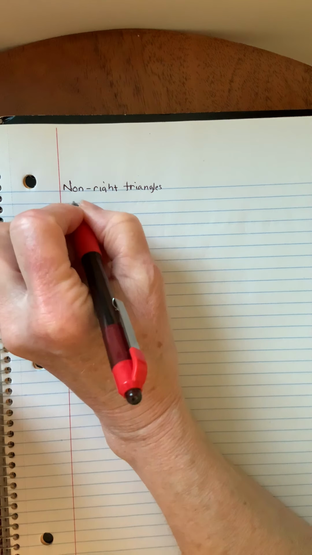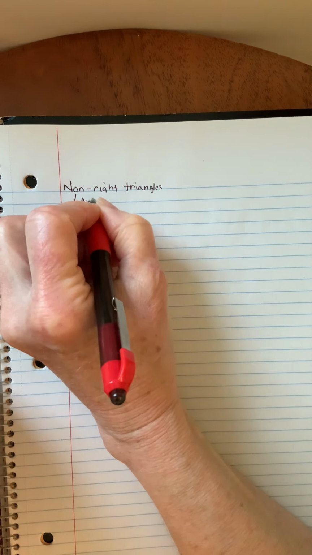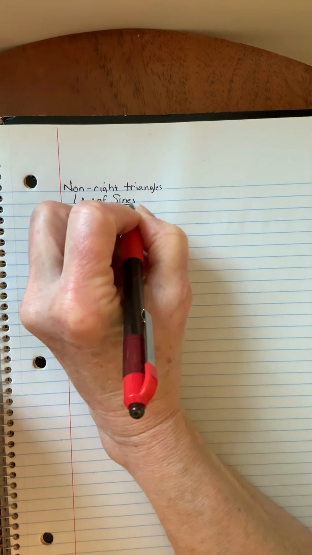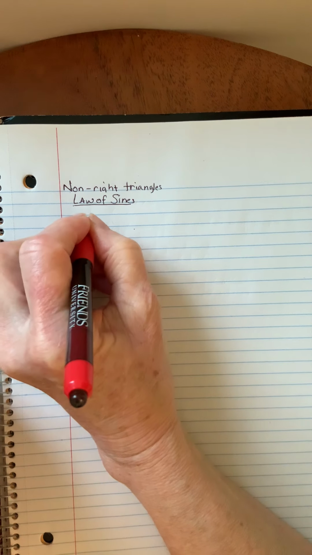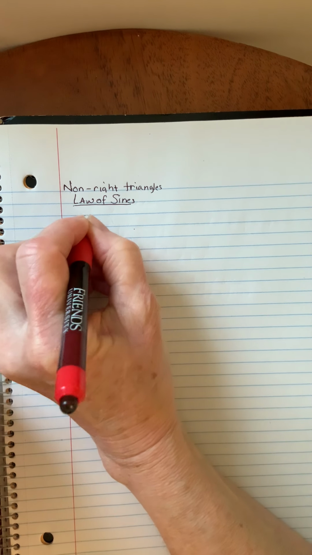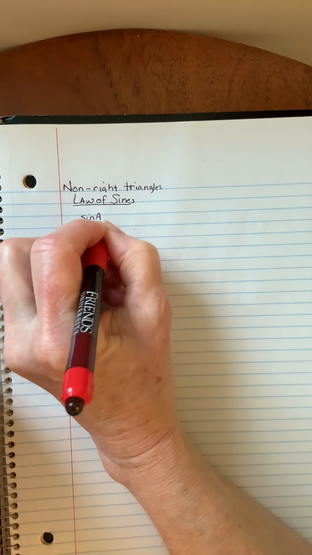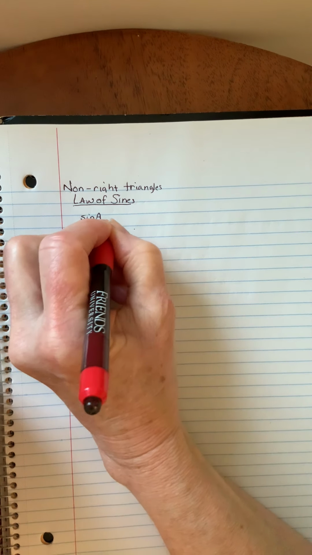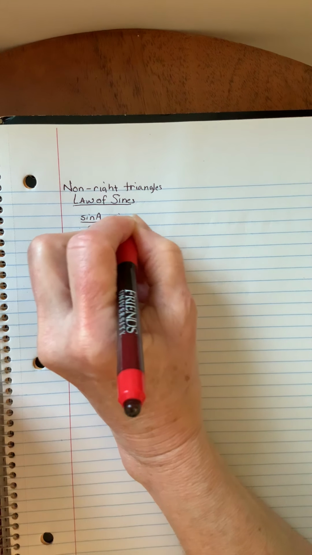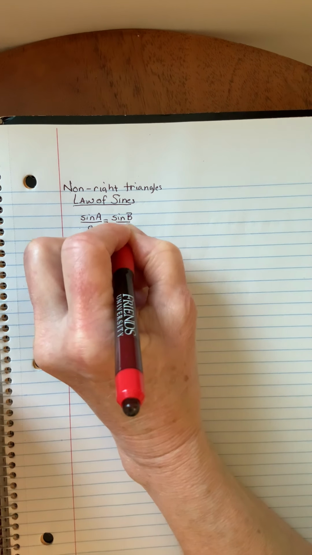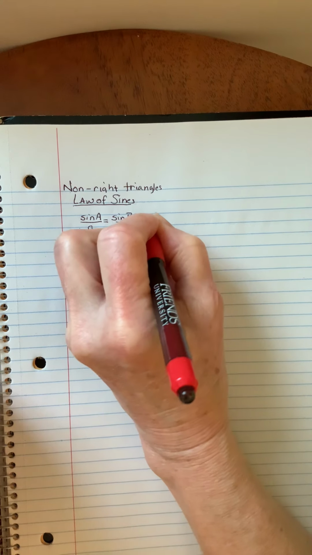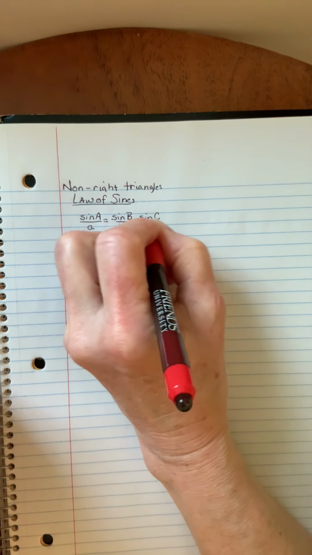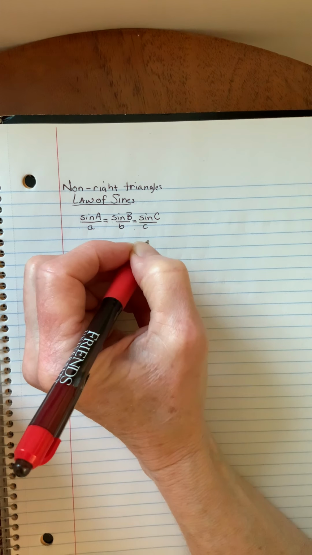First one is called the law of sines. The law of sines is written this way. It is written as the sine of the angle A over the length of A is equal to the sine of the angle B over the side length B is equal to the sine of the angle C over the side length C.